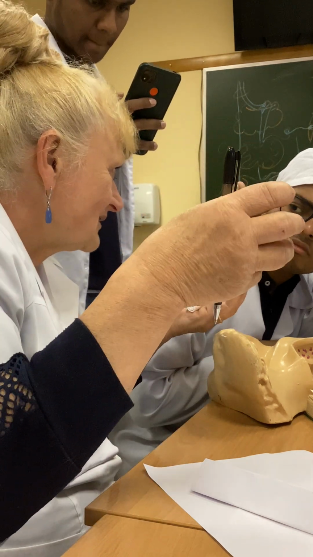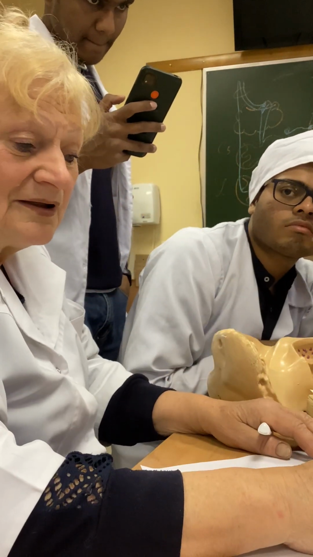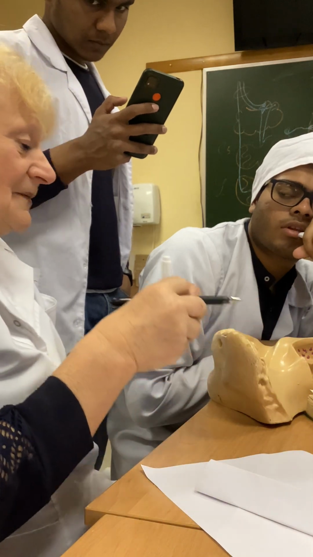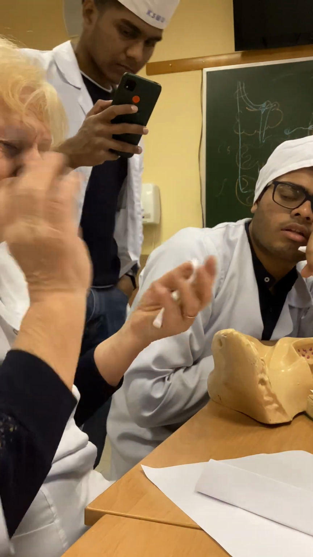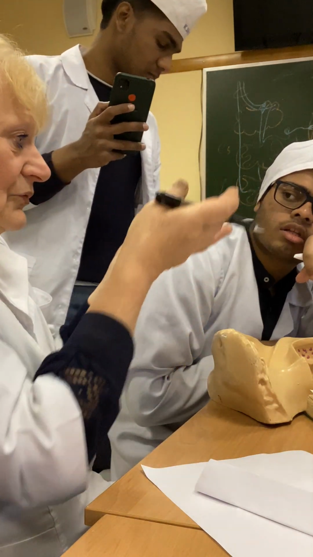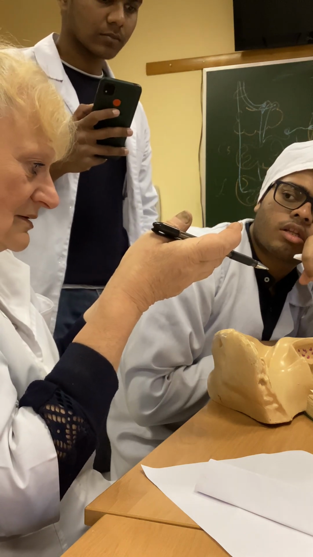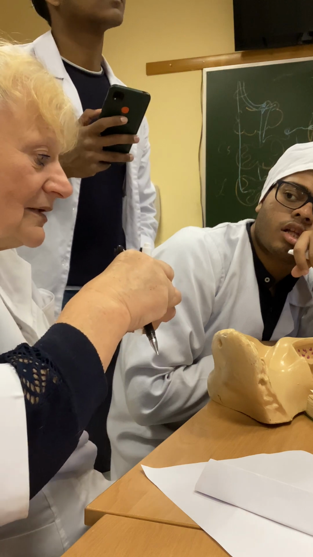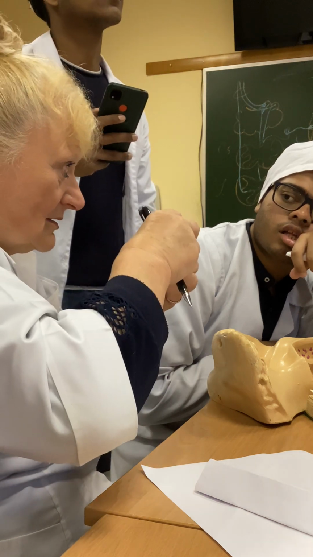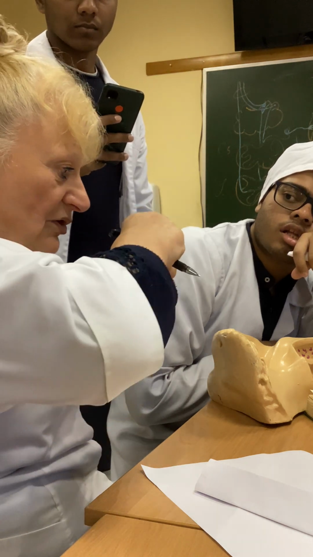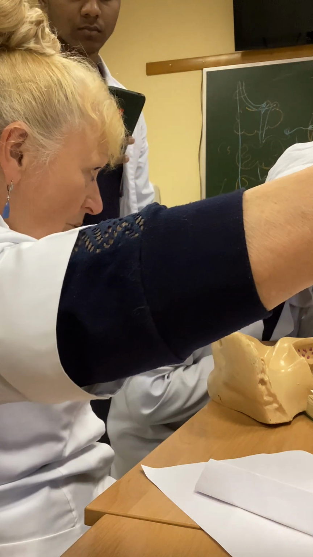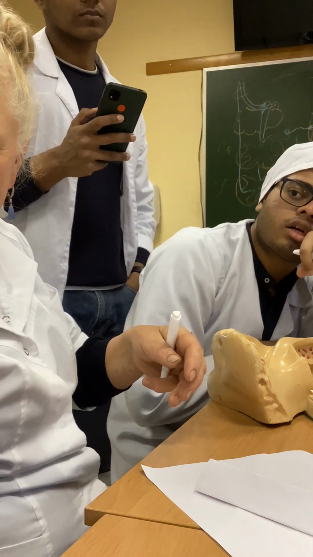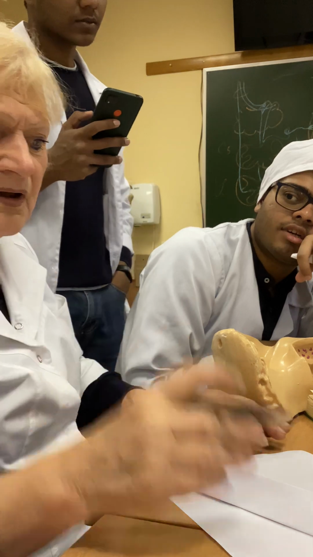Do you know kolbasa? You don't know kolbasa? I forgot the English word. You go into a shop and find meat which is ground and formed into long pockets, straight.